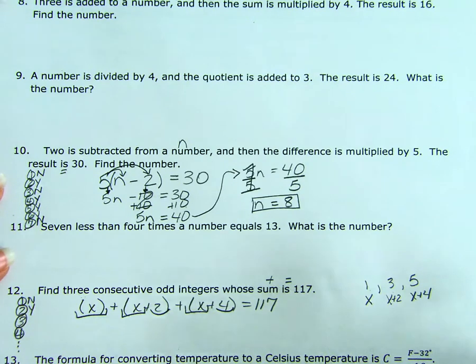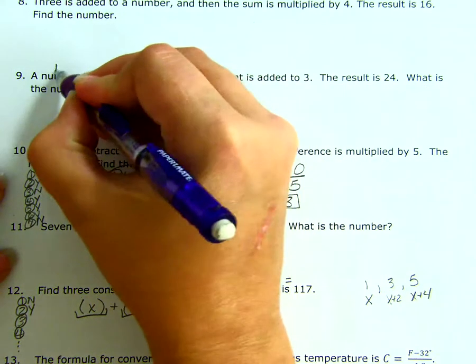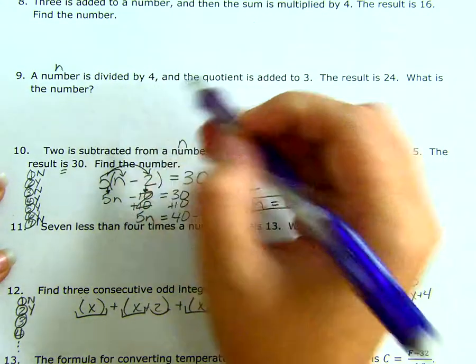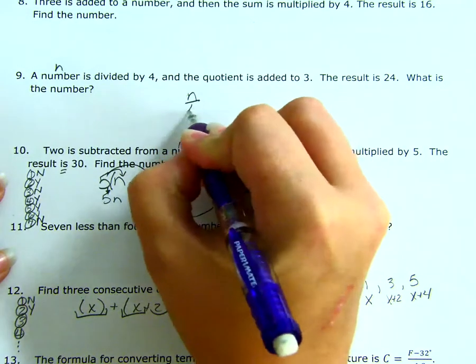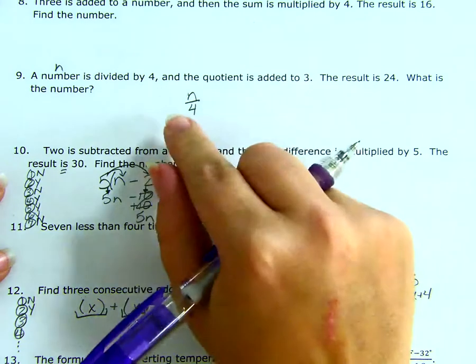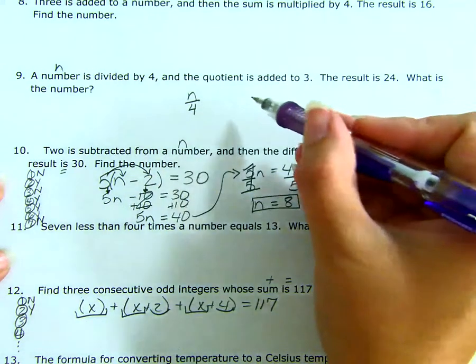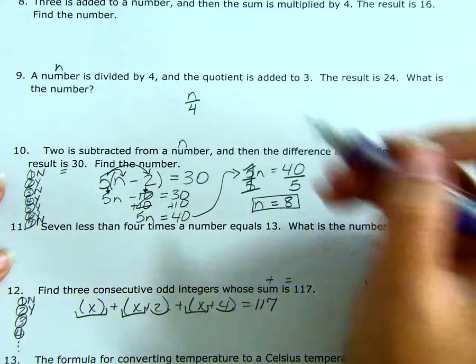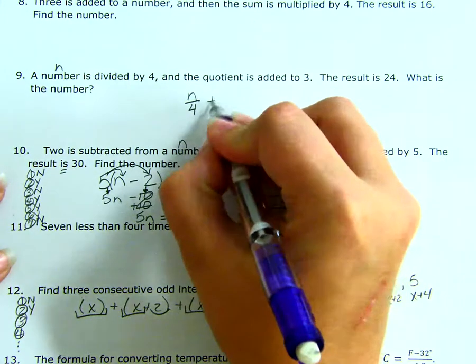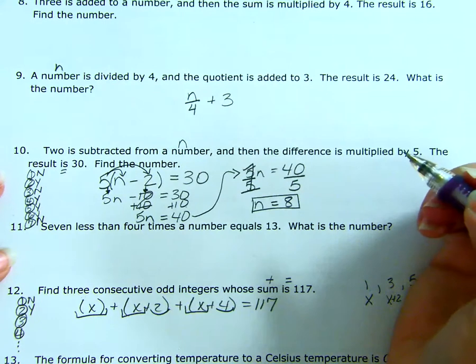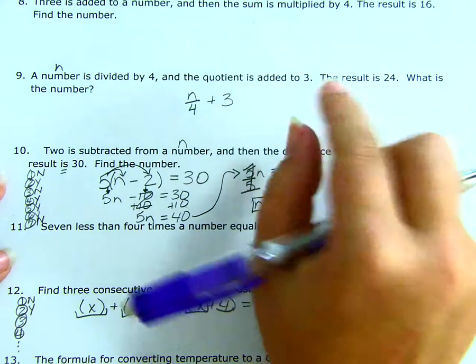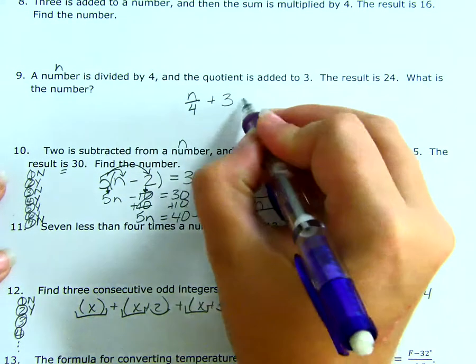A number is divided by 4. So I'm going to name that number. Again, I'm going to use n. And they're telling me it's divided by 4. So n divided by 4. And this is now a quotient. Anytime you divide, it's considered a quotient. And they tell me the quotient is added to 3. So I'm going to add 3 to it. And the result is 24.